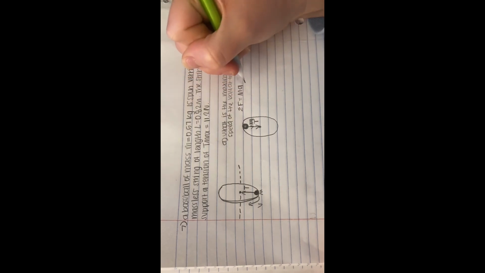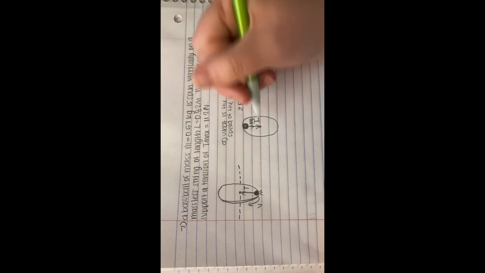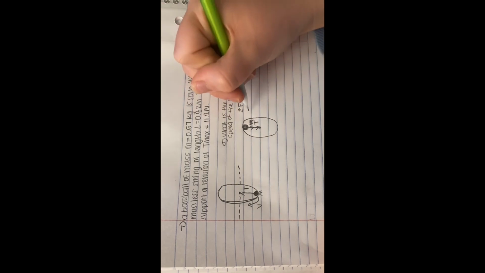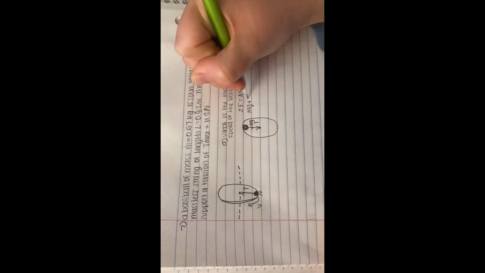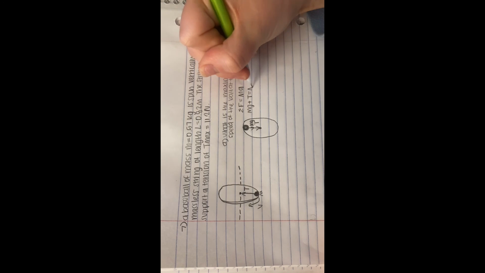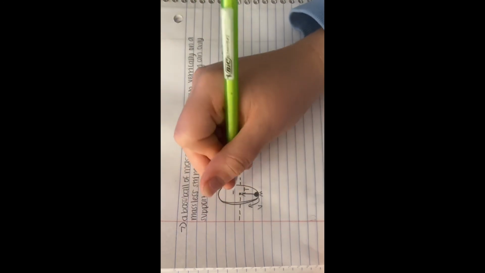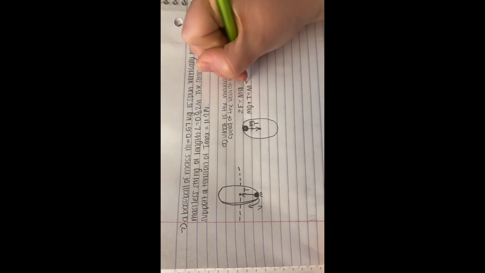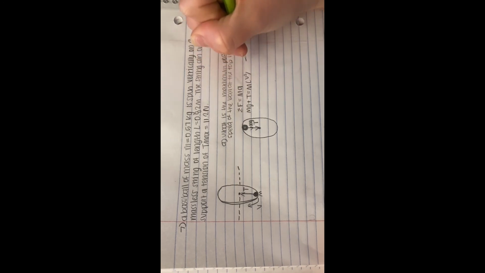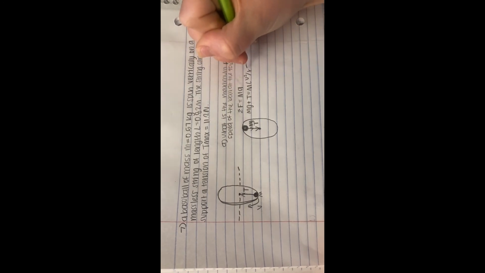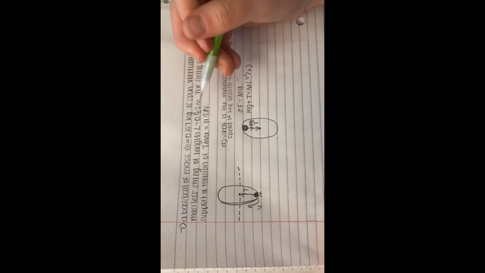So the sum of the forces equals mass times acceleration. And here you can see at the top, the forces are both going the same way. So we have mg plus tension equals m times v squared divided by r, because it's going in a circle. We're going to use the centripetal acceleration, m times v squared divided by r. Now, using this, we can fill some stuff in.